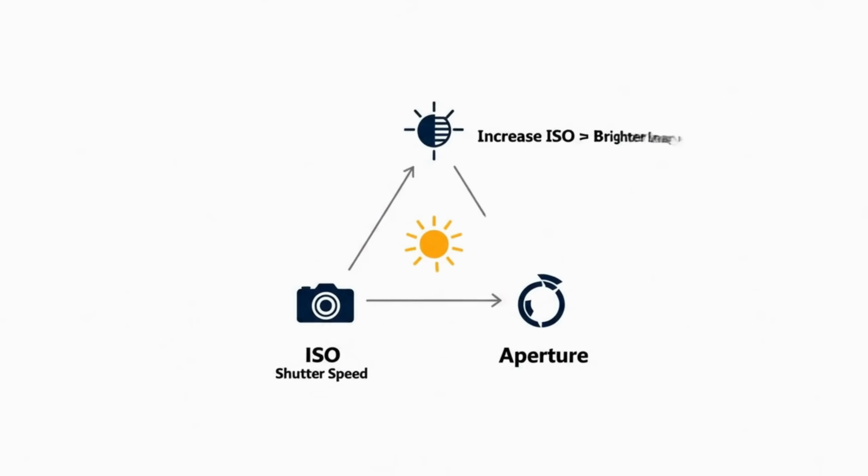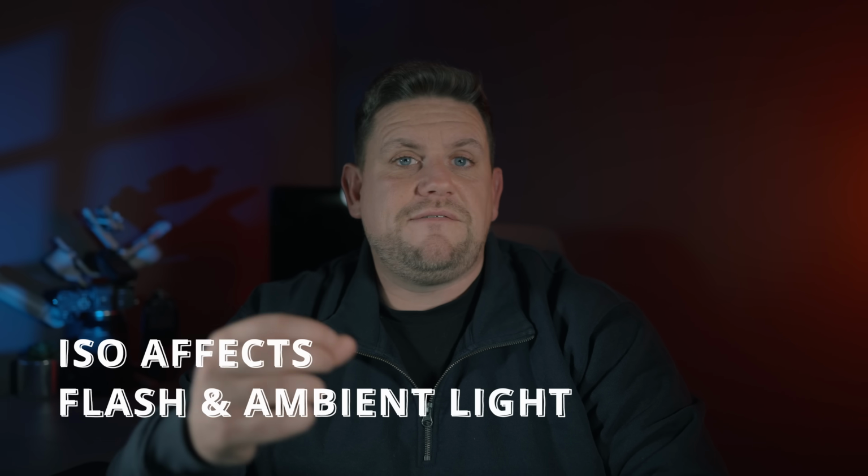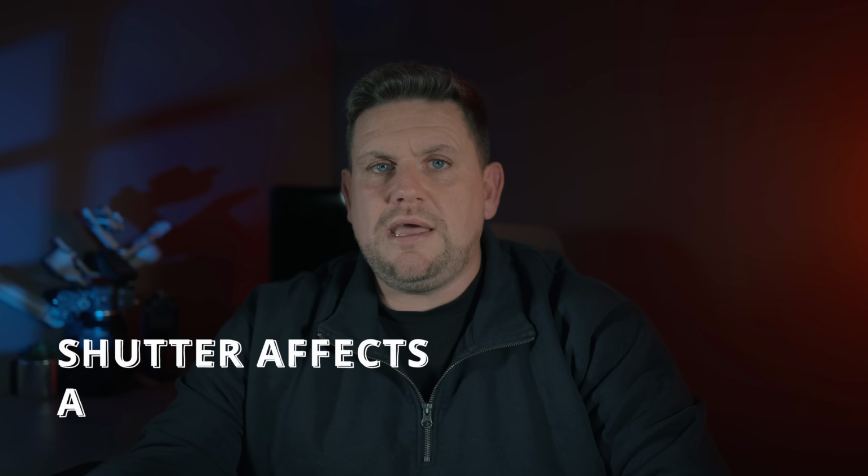Okay, so we've come to that time where it's time to make peace with the exposure triangle. In fact, when you're using a flash, it's actually two triangles that overlap. One for your ambient light and one for your flashlight. And here's how it breaks down. If you adjust your aperture, you're going to be affecting the flash brightness. If you change your ISO, you're going to be affecting the flash power and the ambient light. And if you change your shutter speed, you're only going to be affecting the ambient light. So when you're balancing a scene, it's a game between how much ambient light you want in your image versus how much flashlight you're going to add to the scene.